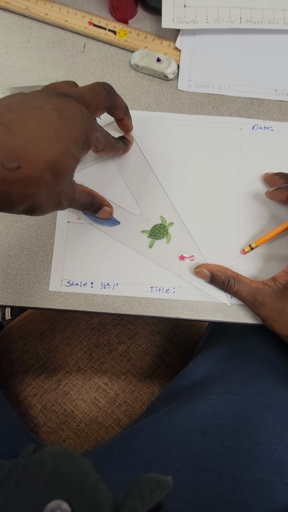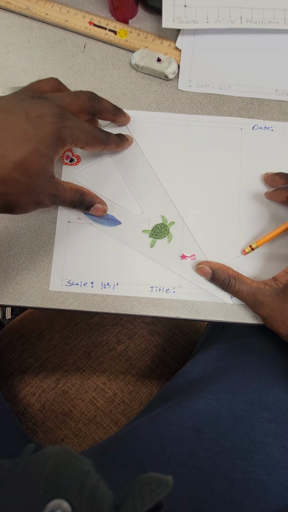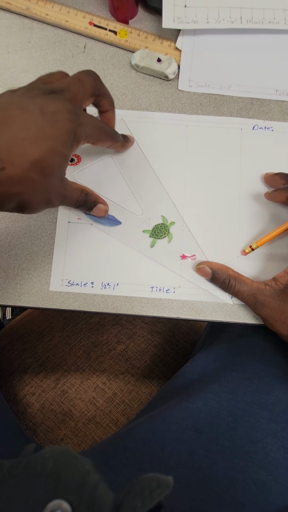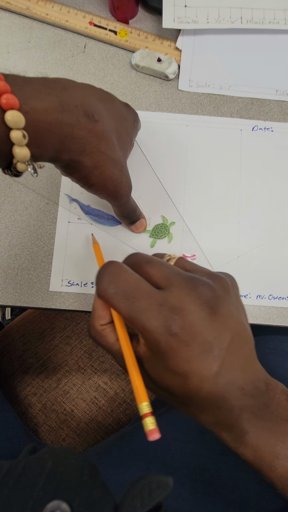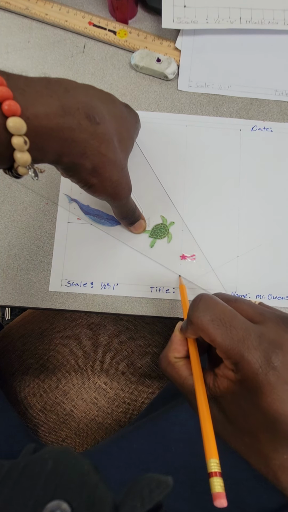Don't make these lines too heavy just yet, because you will have to release. Let's stop there.